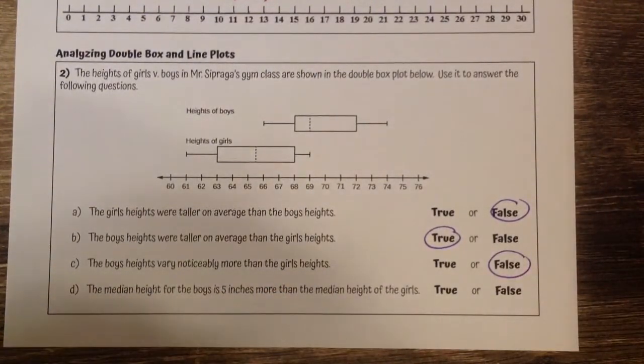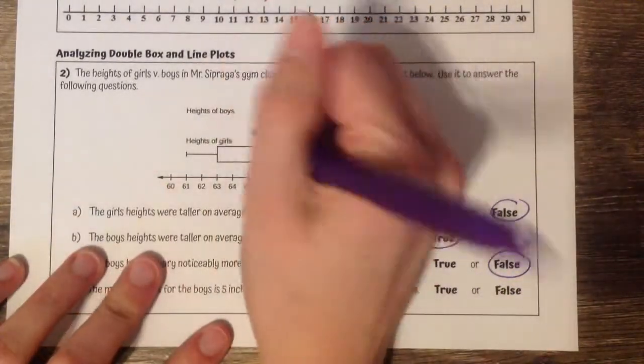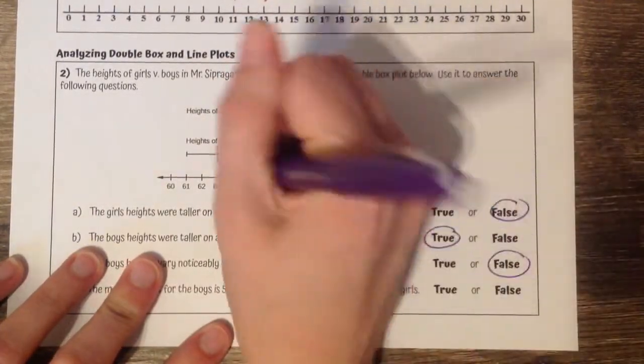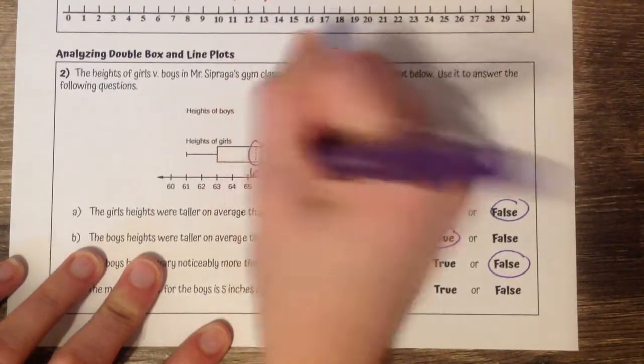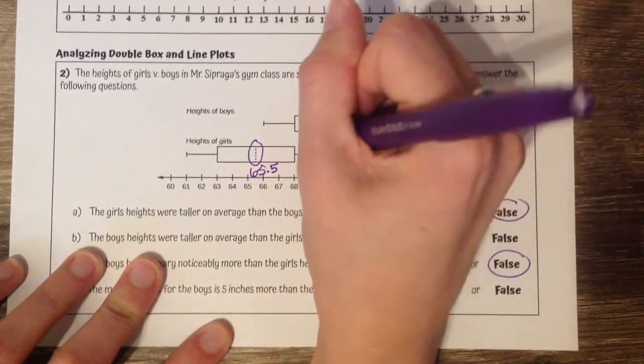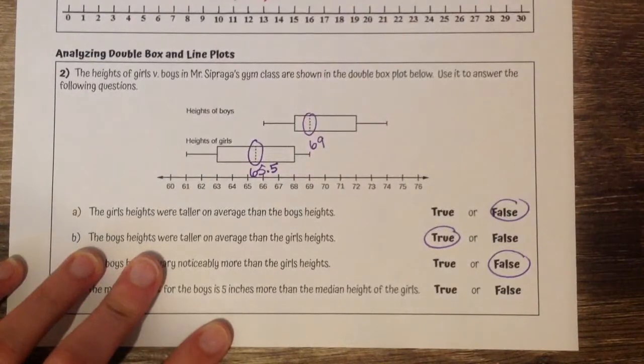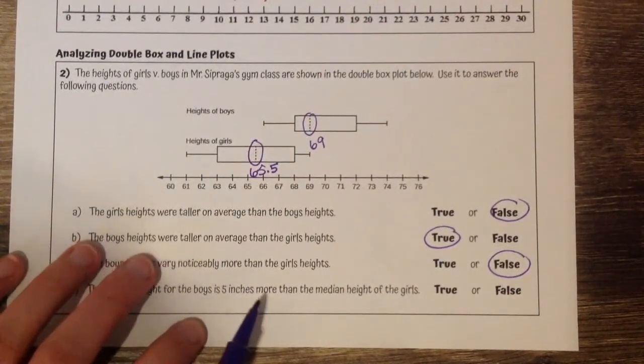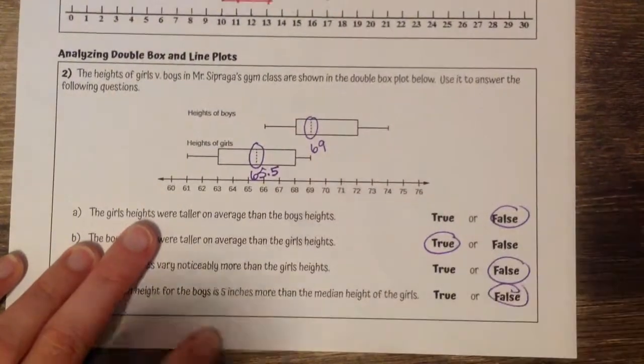And then the median height for the boys is 5 inches more than the median height for the girls. So our median height for the girls is 65.5. The median height for the boys is 69 inches. Is that a difference of 5 inches? No, that is a false statement.